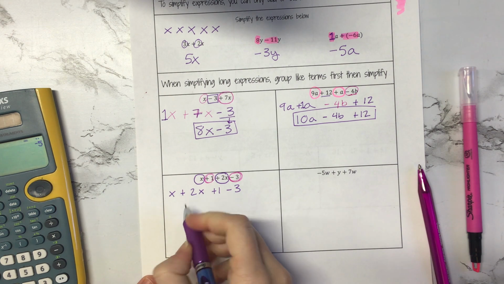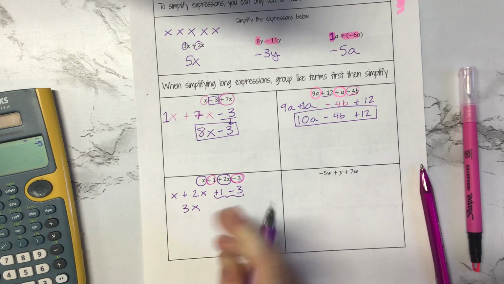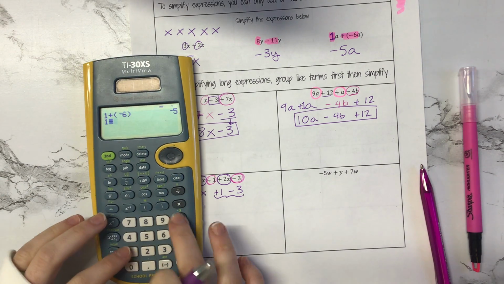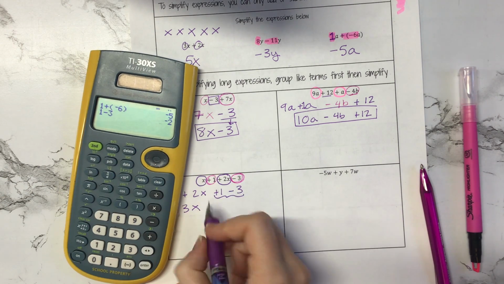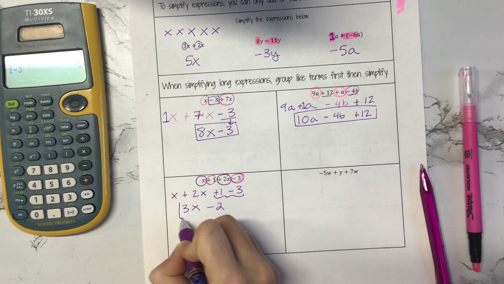So 1x plus 2x is 3x. And then 1 minus 3 is negative 2. So this is going to be a minus 2. So 3x minus 2.